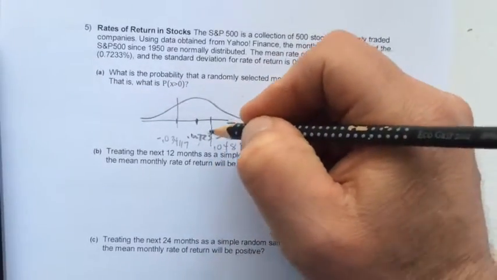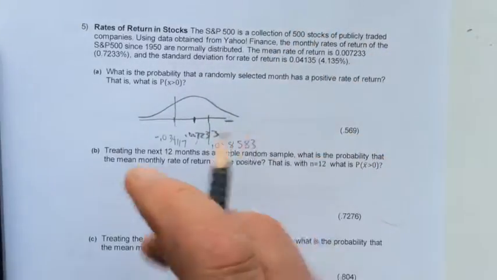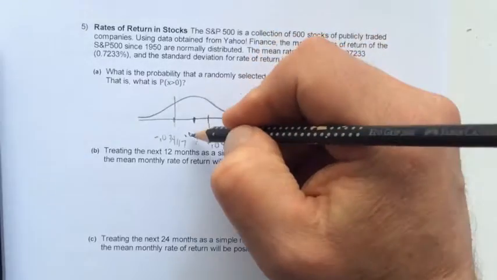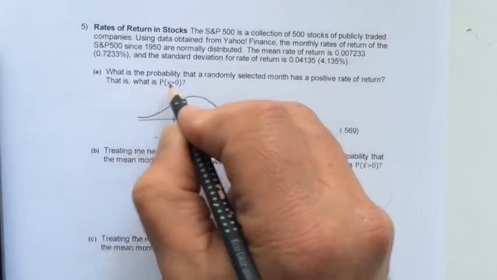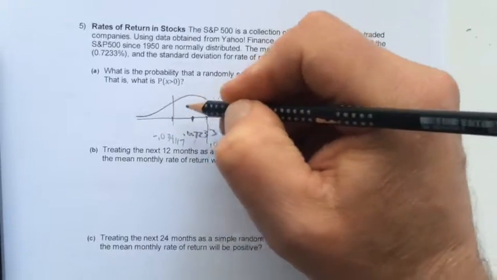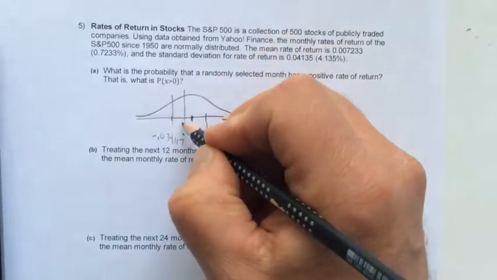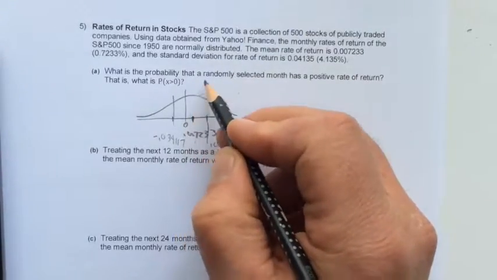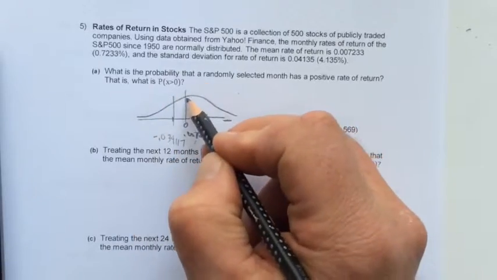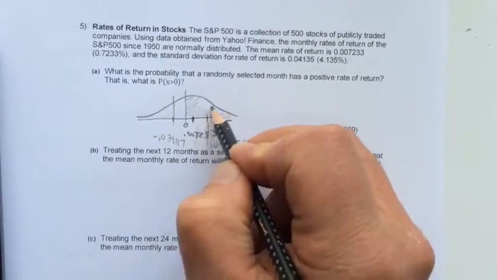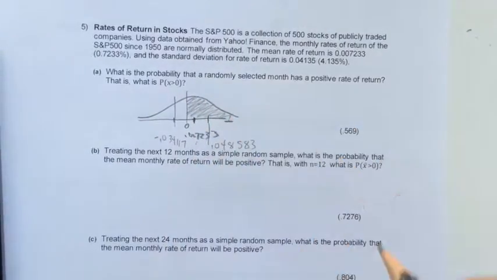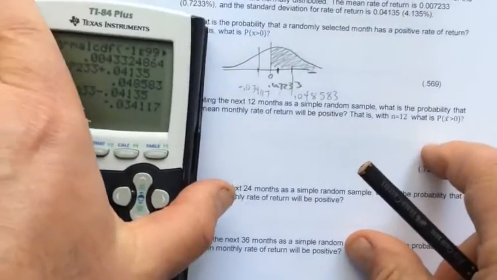So you could lose money pretty easily, it looks like. So that's what they're asking. What's the probability that a randomly selected month has a positive rate of return? Where is it above zero, basically? This is positive 0.007 and that's negative 0.03. So 0 must be right in here someplace. They want to know the chance that it will be above 0. So they want that section. It's just the area above 0.